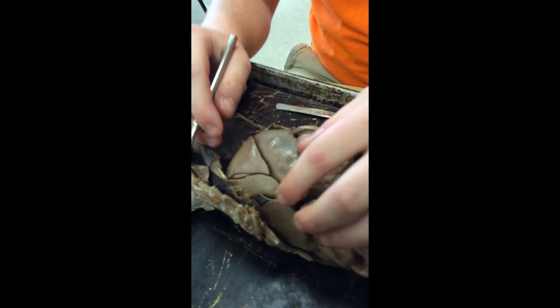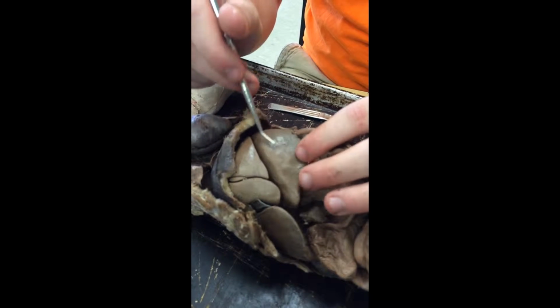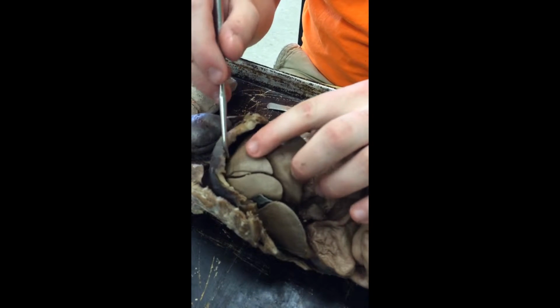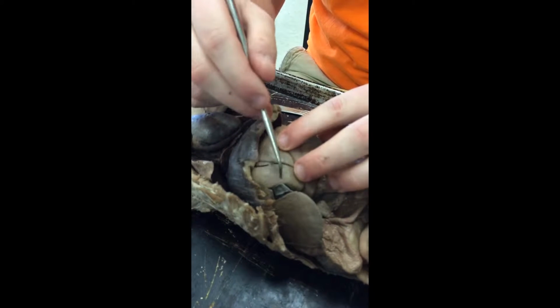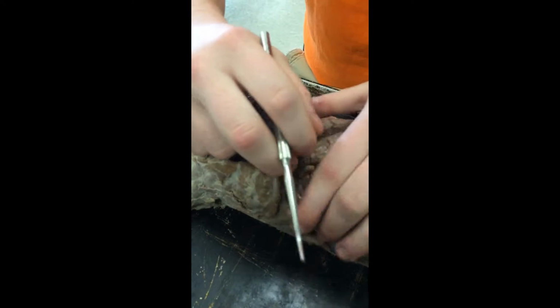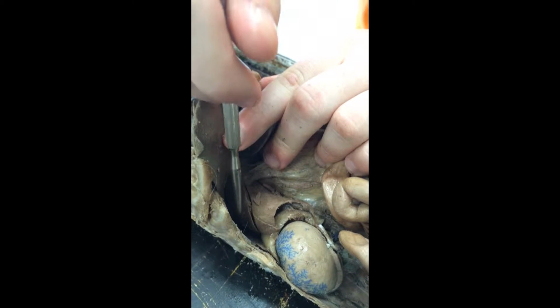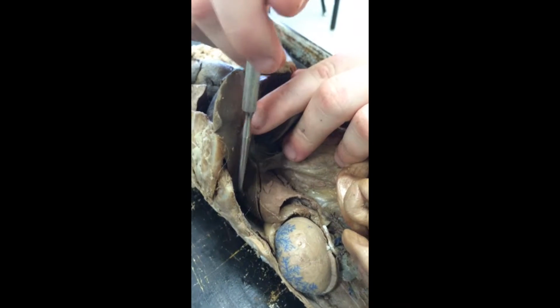Okay, the liver is made up of different lobes. This lobe right here is the left lateral lobe. Right next to it is the left medial lobe. This lobe is the quadrate lobe. Right here we have the right medial lobe. And underneath the right medial lobe, we have two smaller lobes. These are the right lateral lobes, but they're divided into two different parts.